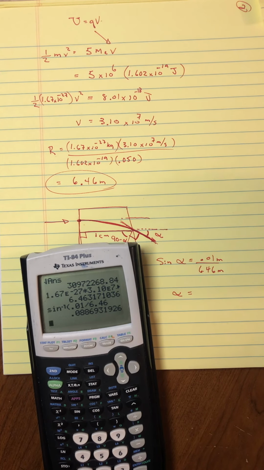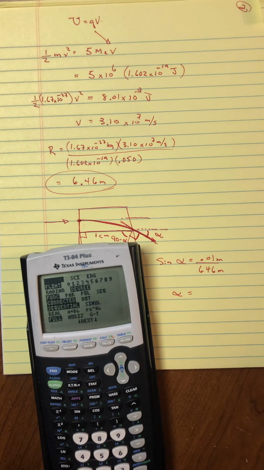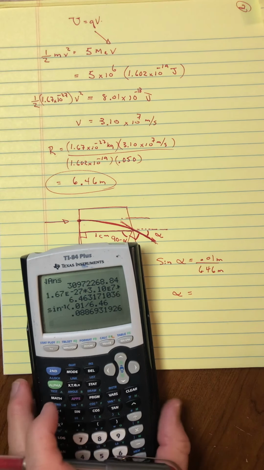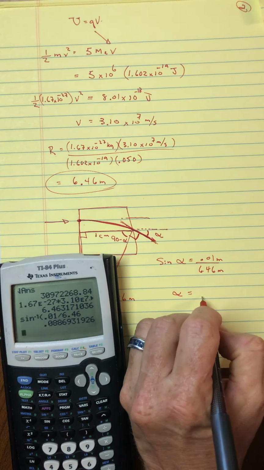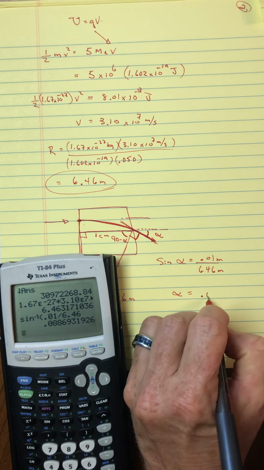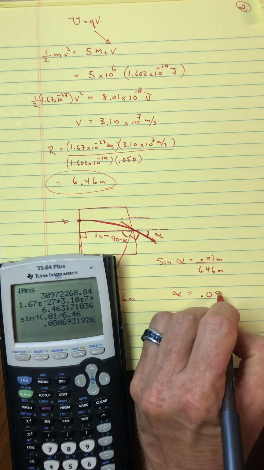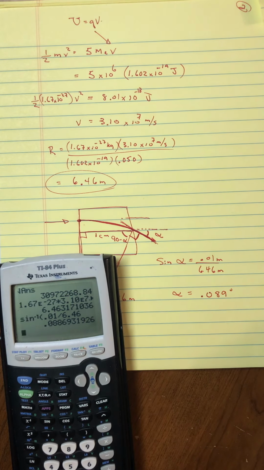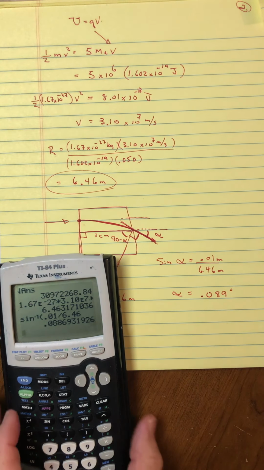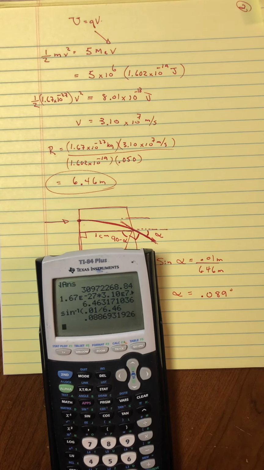And so grabbing a calculator, I'll go inverse sine of 0.01 divided by 6.46, and I get an angle. I better check what mode I'm in. Mode. Where is it? There it is. Good, I'm in degrees. So this is 0.089 degrees. So not much of an angle. Obviously a really small angle.